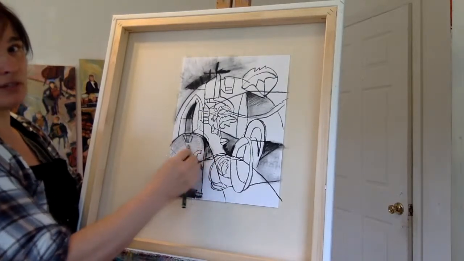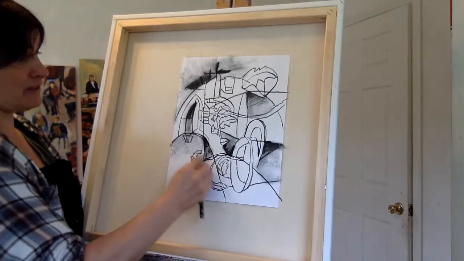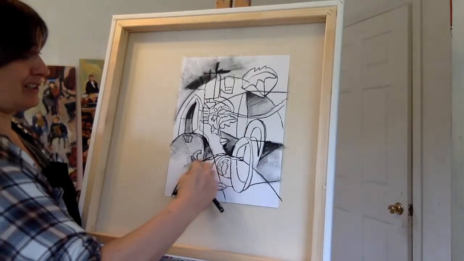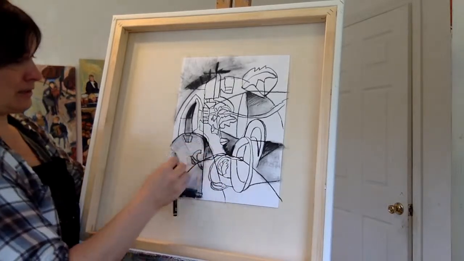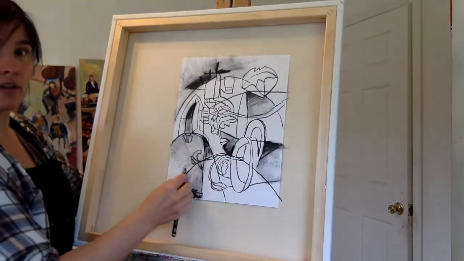Colored pencils would be great for this. If you have colored pencils and you just want to be working with dry media today, that would be really good to work with.